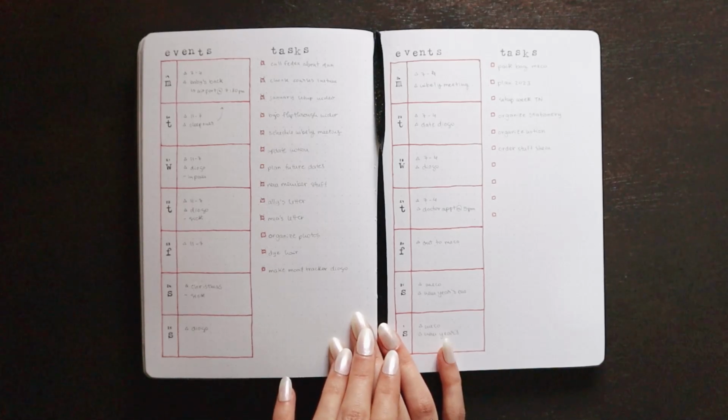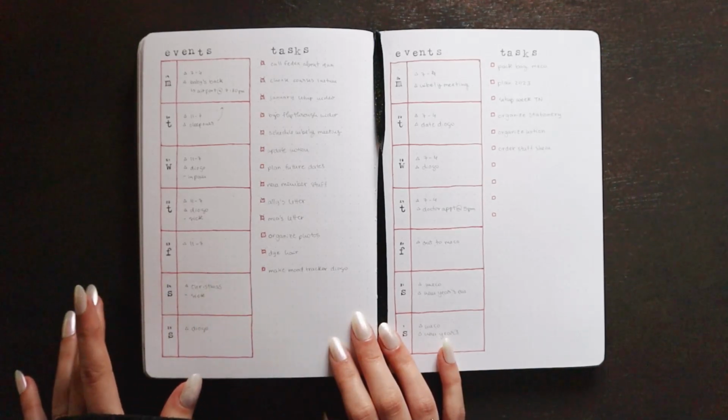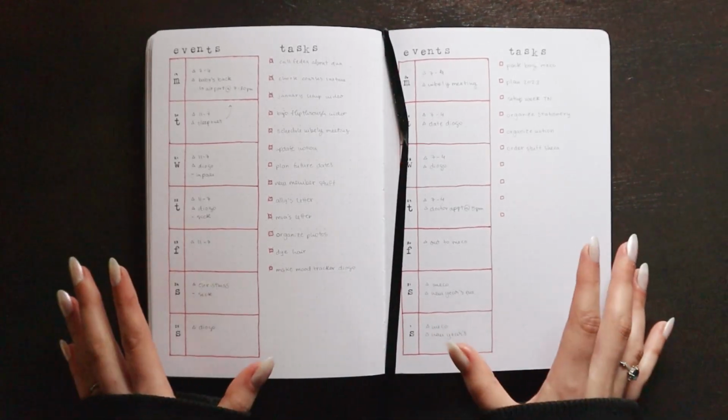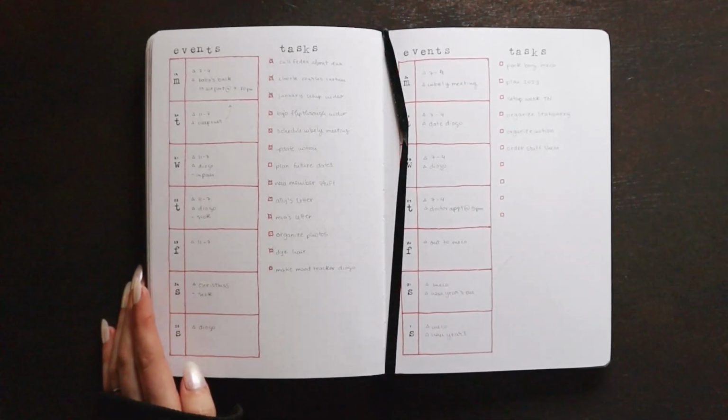If you really like to be productive and you don't like any weekly spreads with doodles on it, and you just need your bullet journal to be your major tool for productivity, I highly recommend this one.